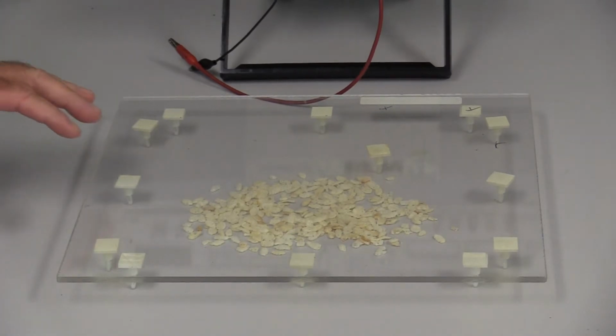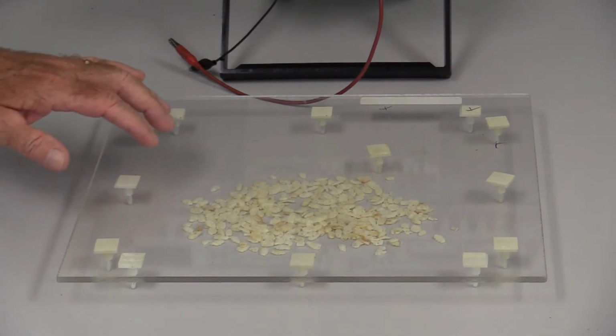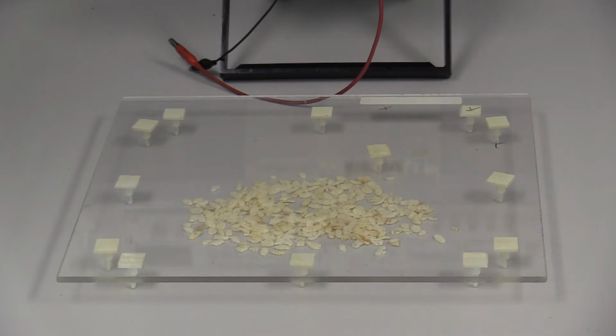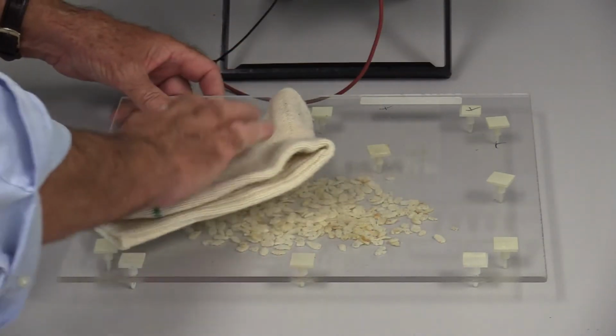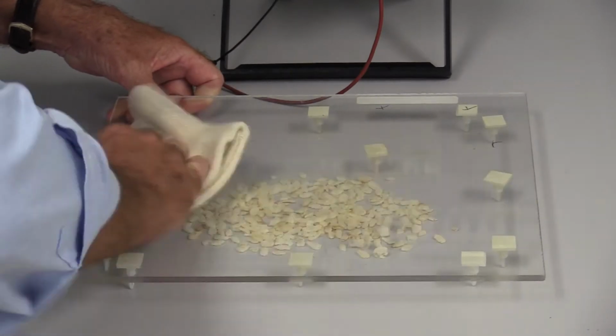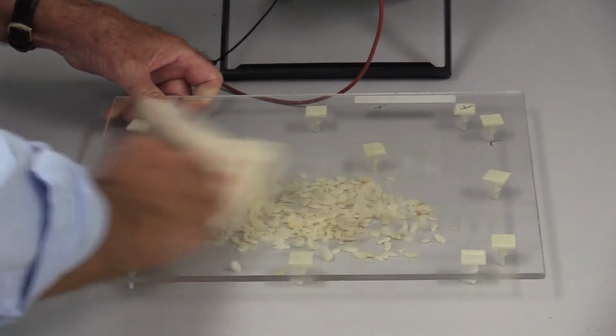We have a piece of plexiglass, and underneath the plexiglass are some Rice Krispies. And I'm going to rub the surface of the plexiglass with a wool sock. The friction between the plexiglass and the wool sock will actually take electrons from the plexiglass and stick them on the wool sock, leaving the plexiglass with a positive charge. So let's make some friction. There we go.